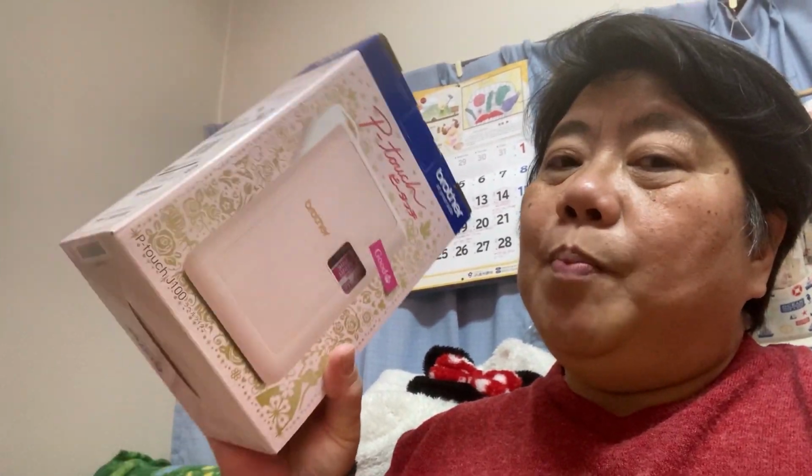Label writer. So we need this one guys to make labels on our goods or in our documents or in our files, that one. So that's why we bought this kind of goods. So guys, let's try this and then I will show you how to operate this one.